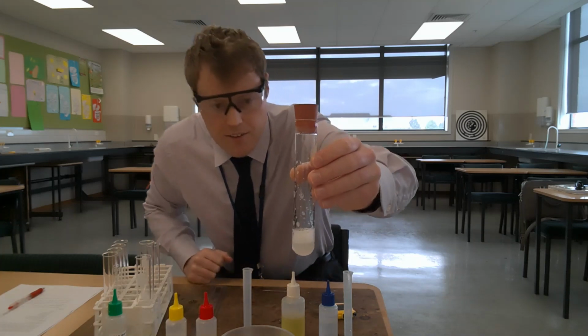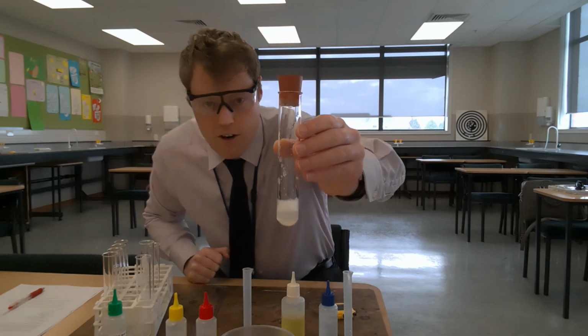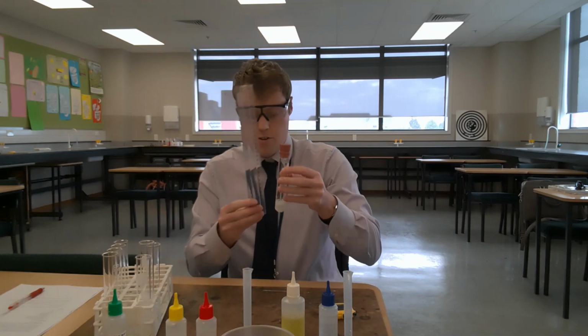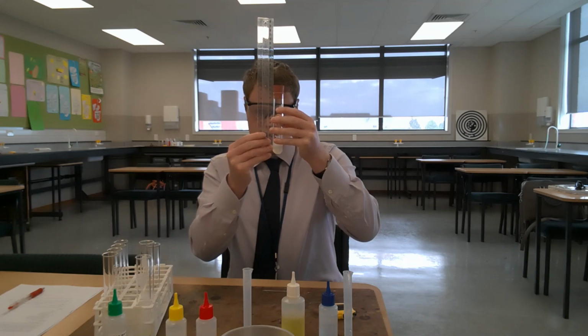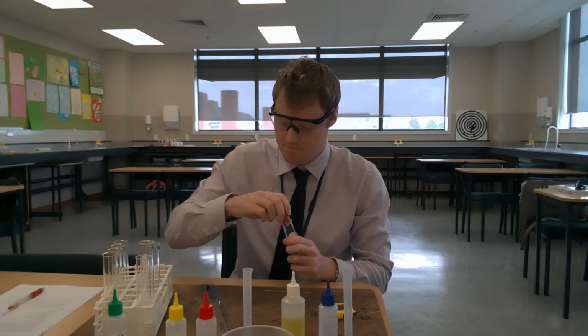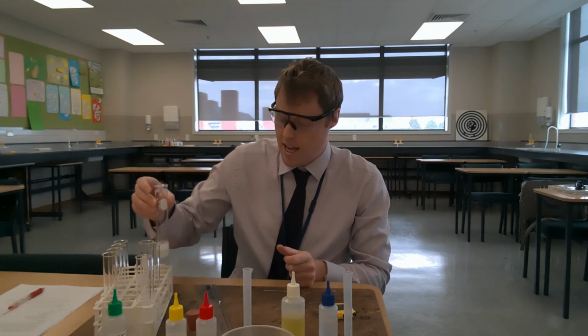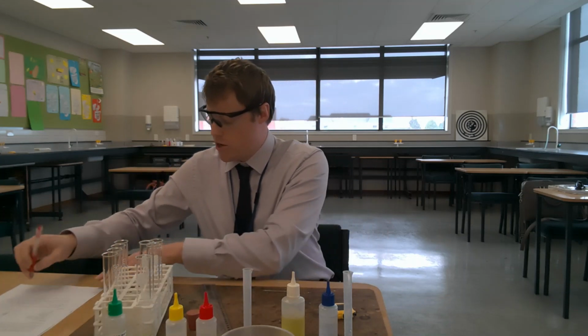So just to give you a clear sense of the results of trial 2. Trial 2 for calcium chloride solution. The height of the lather is 12 millimeters. So 12 millimeters for trial 2.